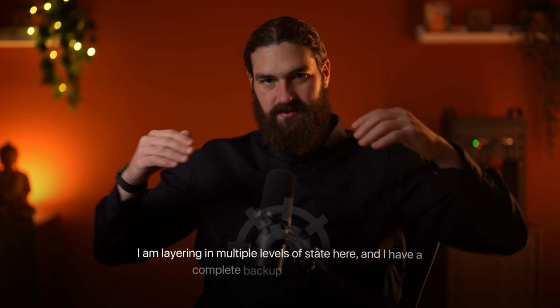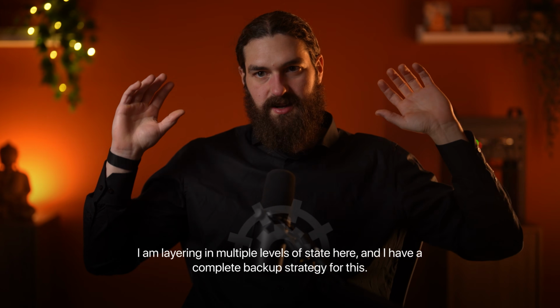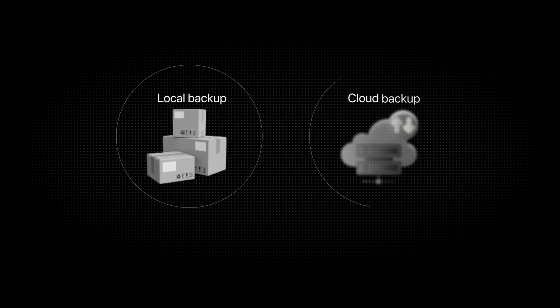So I am layering in multiple levels of state here, and I have a complete backup strategy for this, so that I know that, first of all, I can load this state wherever I am. Next, I can use that state, and this state is also being backed up. I trust GitHub to take good care of my repo. GitHub does not lose any repos, in my experience. So those are securely backed up. And for my NAS, I am using local backups, and that is also being backed up to the cloud. So I have multiple levels of backup.